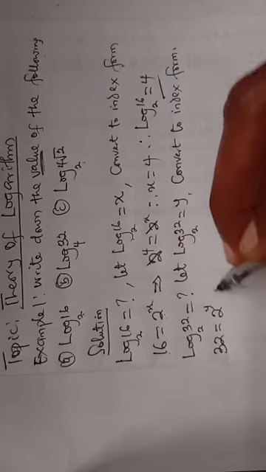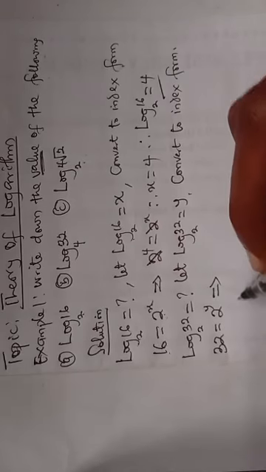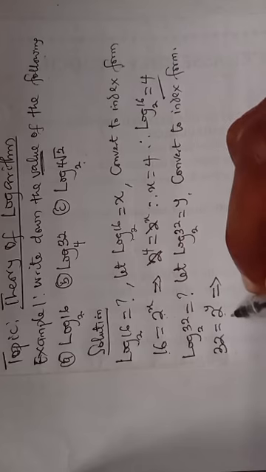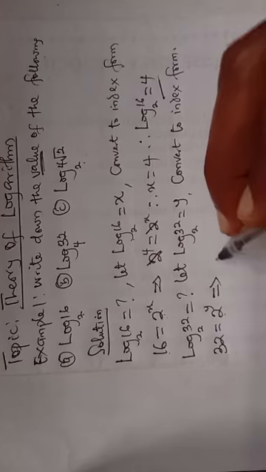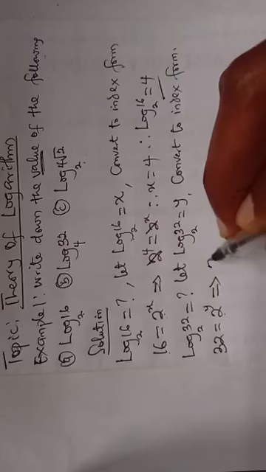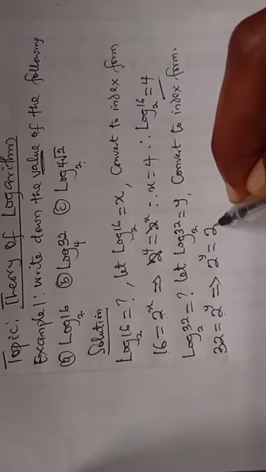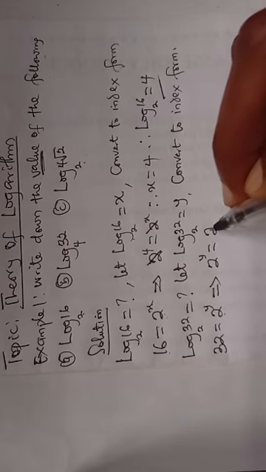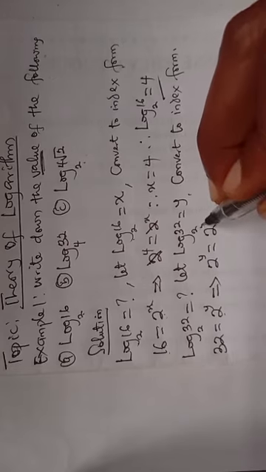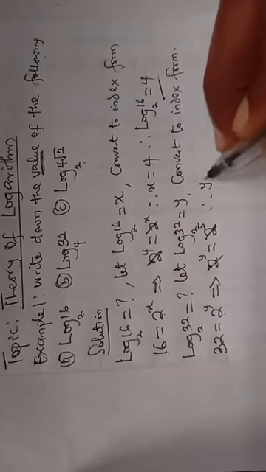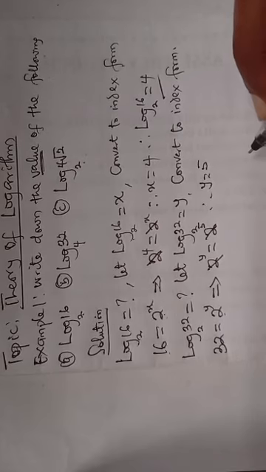Okay? What then do we do? We make the bases to be the same. We make both sides to have the same base. So I already have 2 power y, so I'll just write 2 here first. Then to what power will 2 be raised to have 32? Power 5. So when I cancel the bases, I have that y is equal to 5.